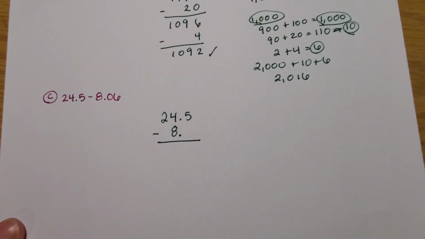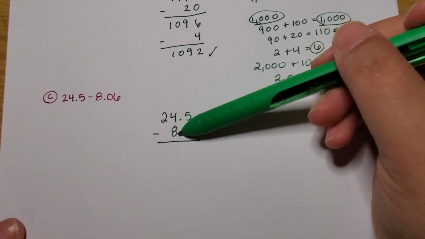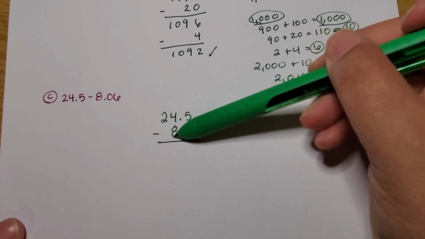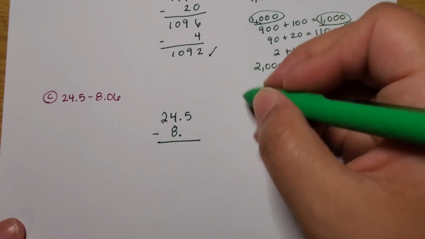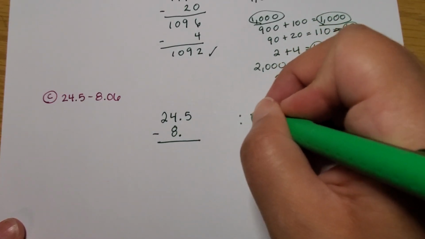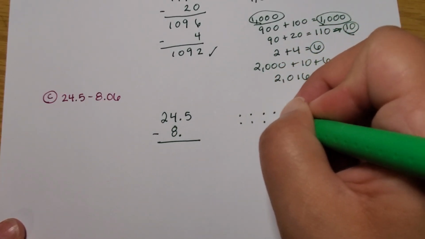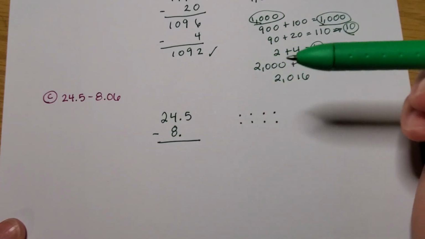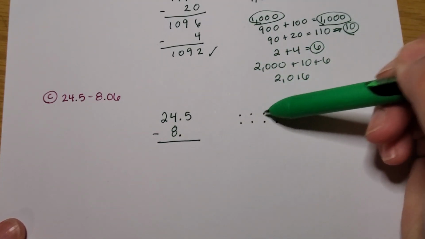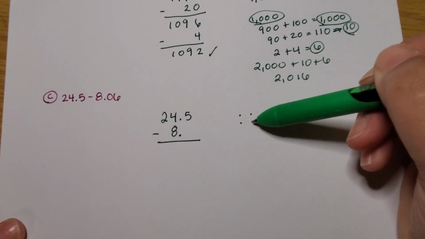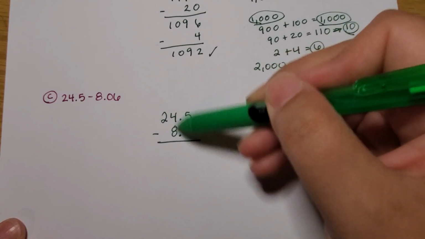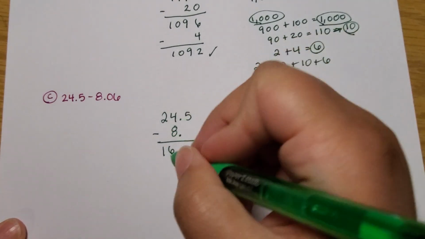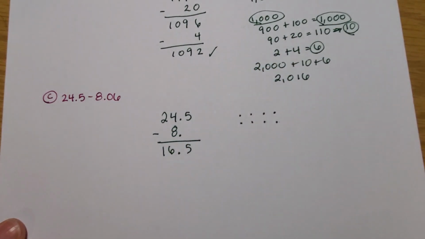This one looks like I'm going to have to count down since the 4 is smaller than the 8. So I'm going to think of this as 24 minus 8. So let me prepare with 8 dots here: 1, 2, 3, 4, 5, 6, 7, 8. All right, and let's count down. So we have 24, 23, 22, 21, 20, 19, 18, 17, 16. So 24 minus 8 is going to give me that 16. And we'll bring down that 5.